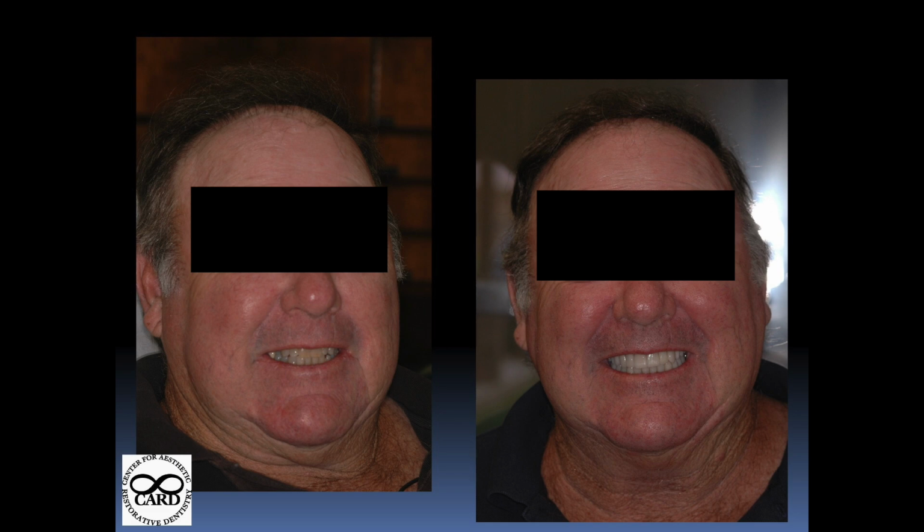Now, some people try to go forward in 3 months. I want to have every chance of this working. I want it to integrate for 6 months. So this case is probably going to take 9 months from beginning to end. He says, I'm up for it. I'm planning on living a long time, and I want my teeth to look good, and let's go.